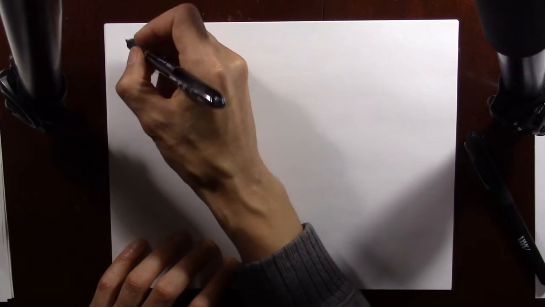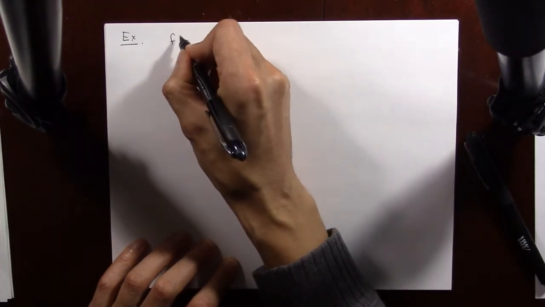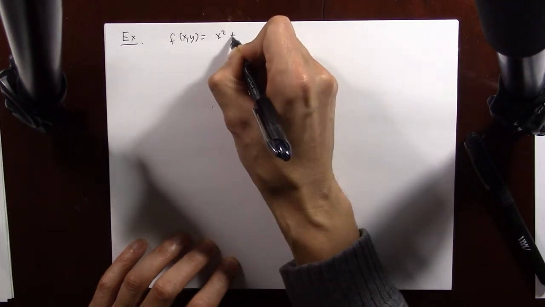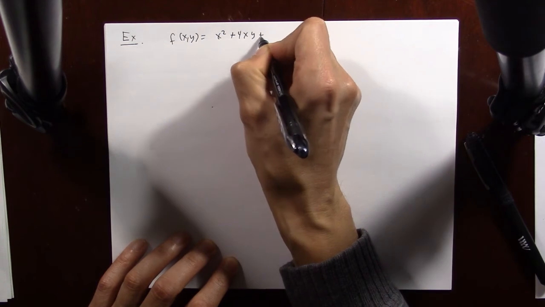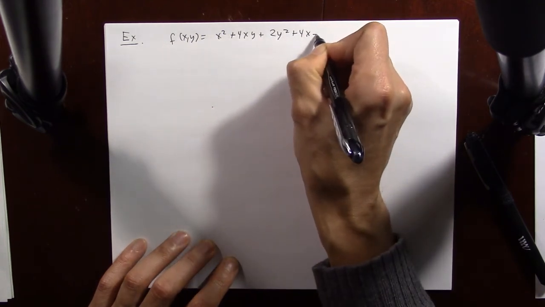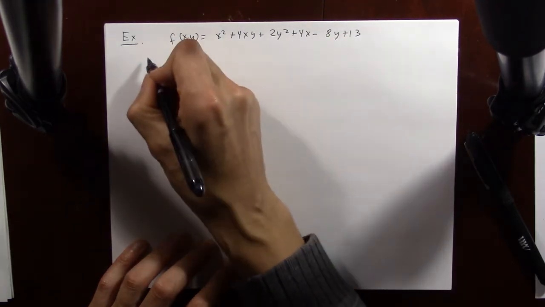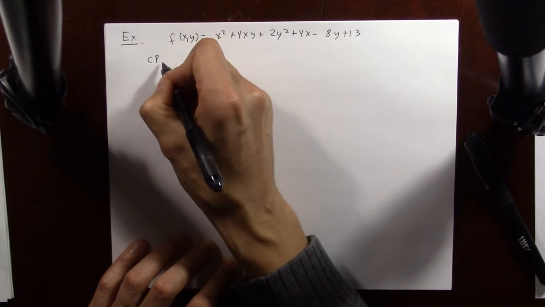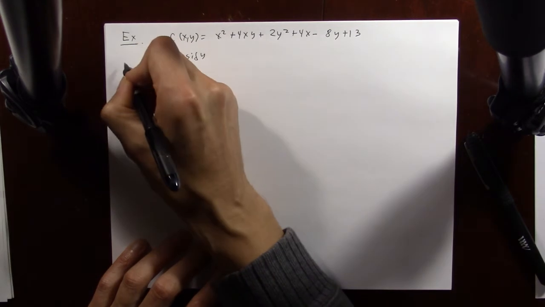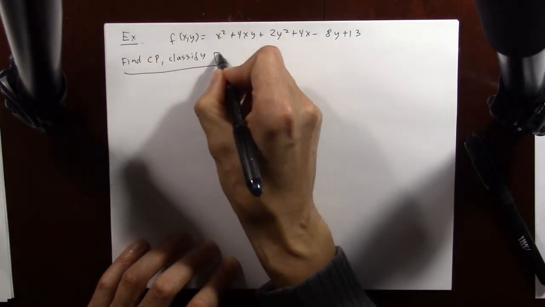One more example. If we have a function of x, y which equals x squared plus 4xy plus 2y squared plus 4x minus 8y plus 13, we want to find and classify critical points.